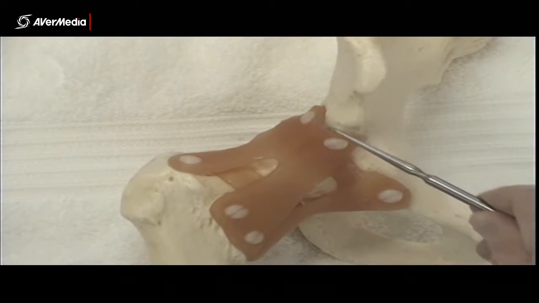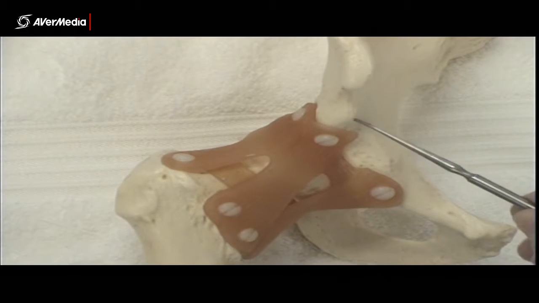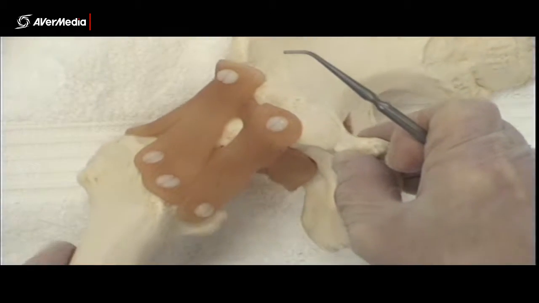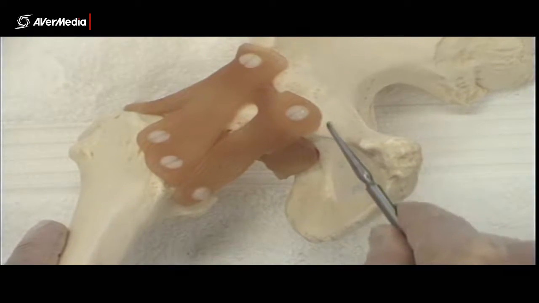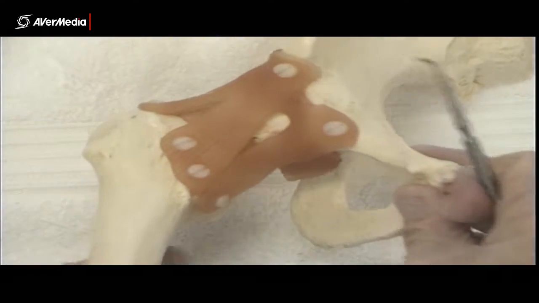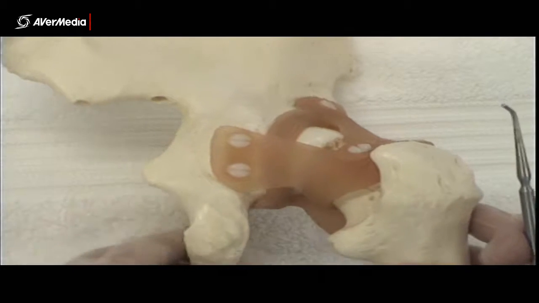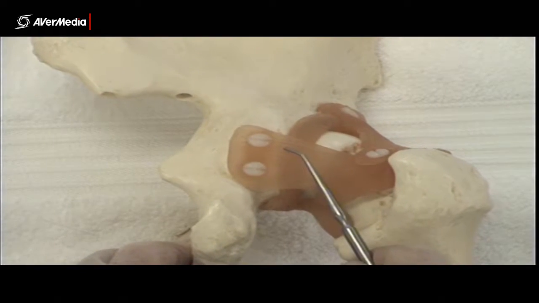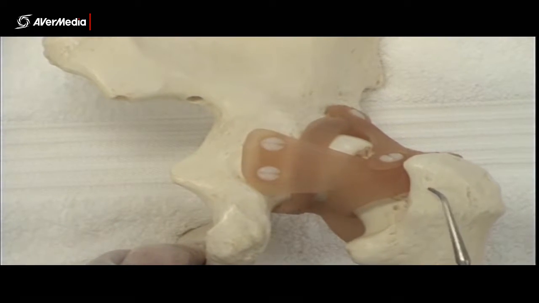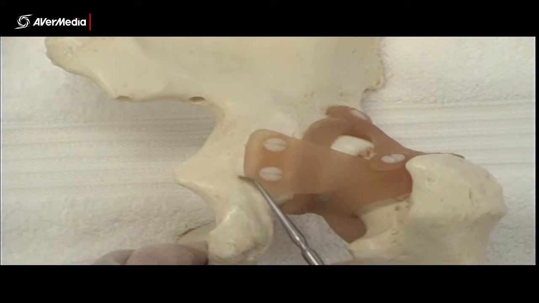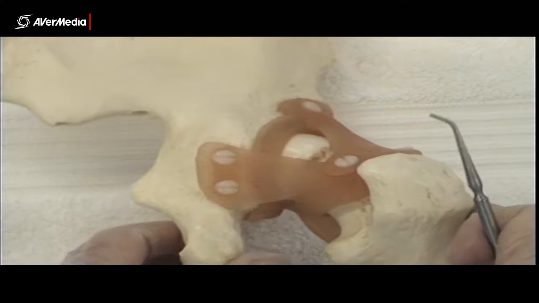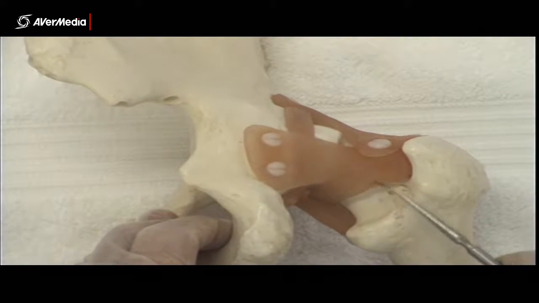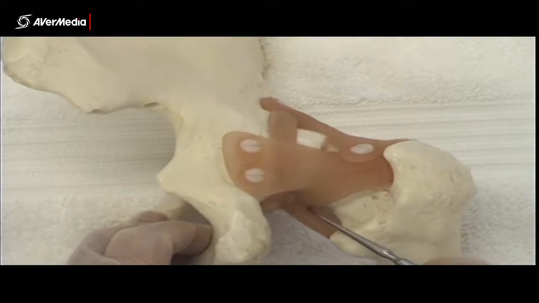You can see that both those parts are attaching here to the ilium. Inferior to that, we have the pubofemoral ligament, and again you can see the fibres coming up to the pubis. And on the posterior aspect, we have the ischiofemoral ligament, and again you can see those fibres coming from the femur over to the posterior part of the body of the ischium. So ischiofemoral here.